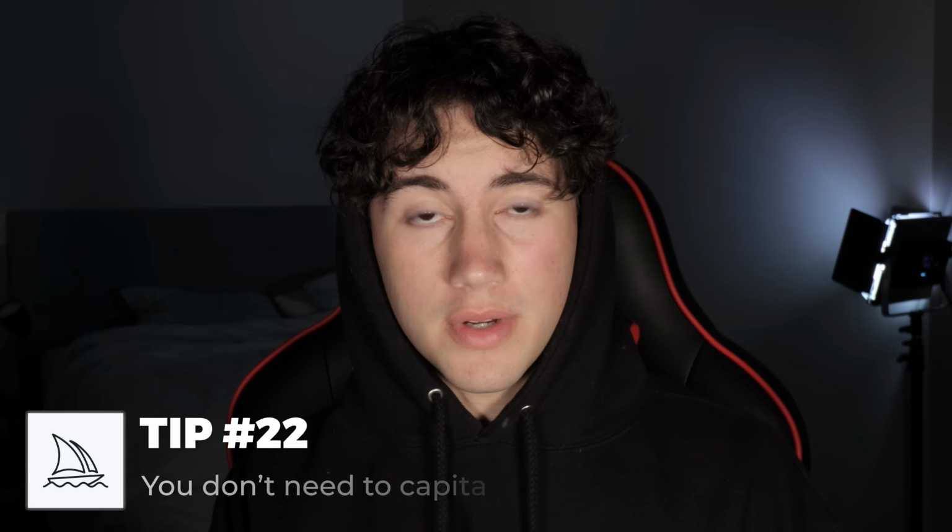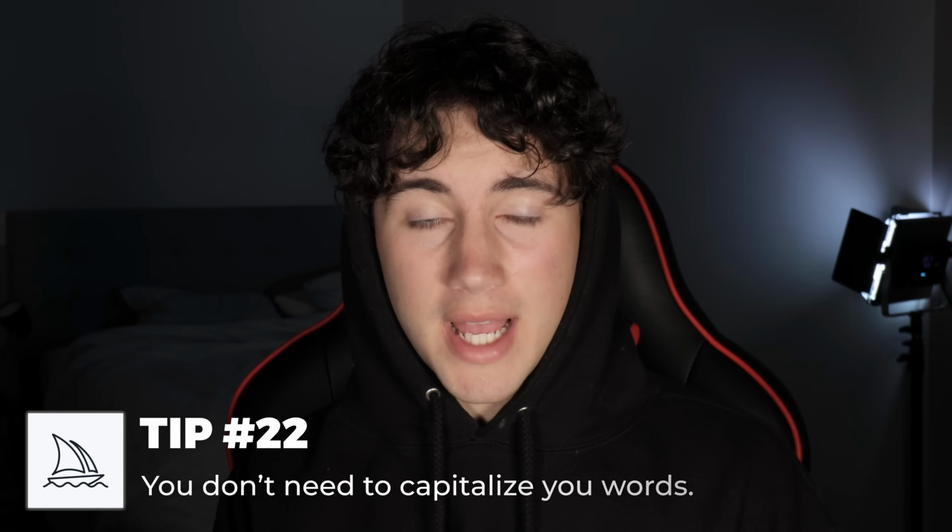Midjourney tip number 22 is to remember that capitalization does not matter within Midjourney. Piggybacking on the last tip, Midjourney does not interpret capitalization. It doesn't have anything to do with the prompt, so if you're worried about getting capital letters in there, you don't need to worry about it because Midjourney does not care.